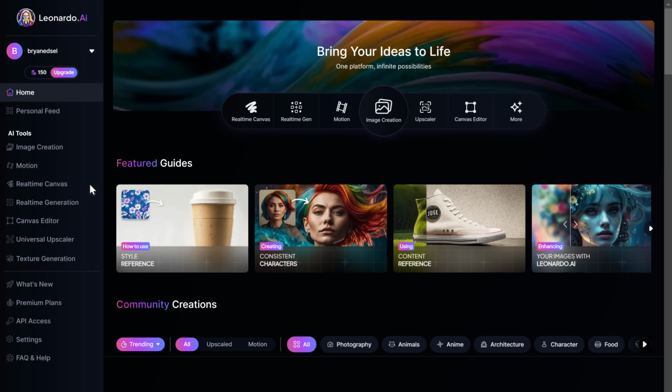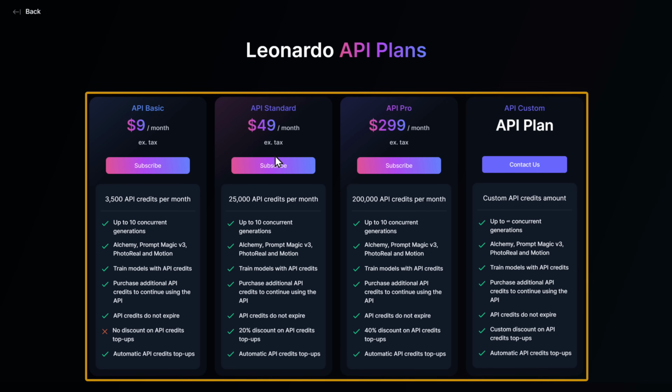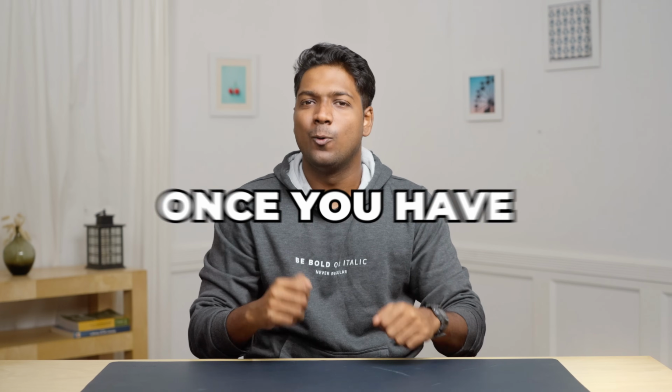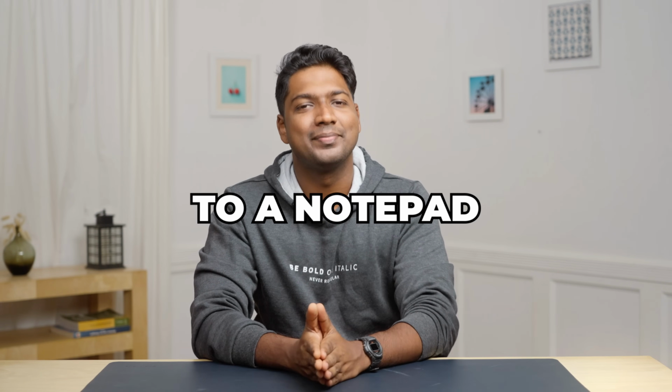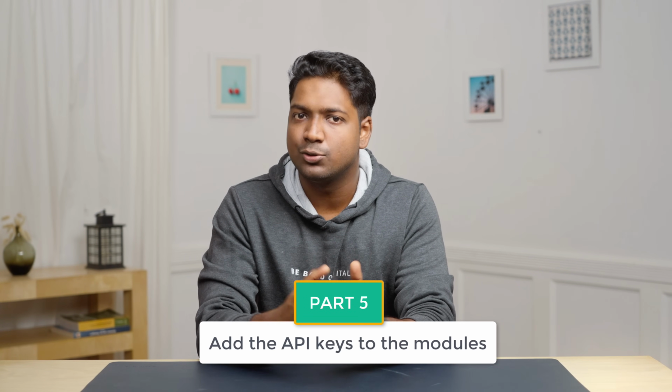Once you've done that, go to API Access, click subscribe to API plan and you will get different plans to choose from. You can purchase the plan you want and get the API key. Once you have the API key from Leonardo AI, make sure you save it to a notepad. Okay, so now we have successfully got the API keys for all these 3 AI modules. We can now go to the 5th part, which is to add the API keys to the modules.